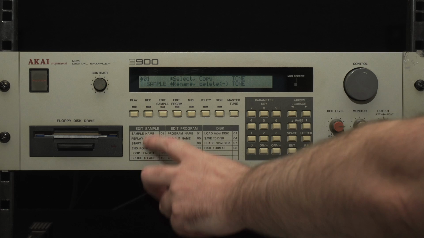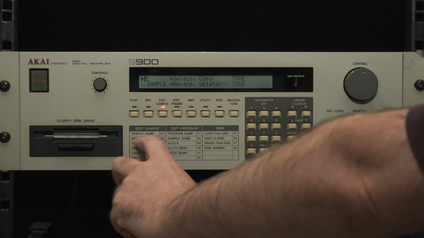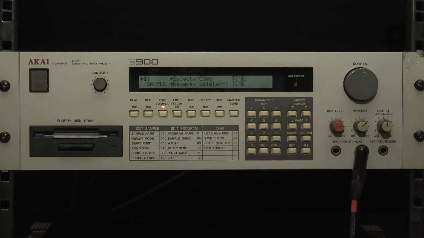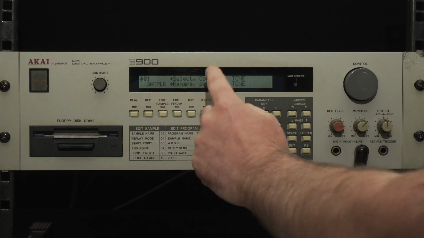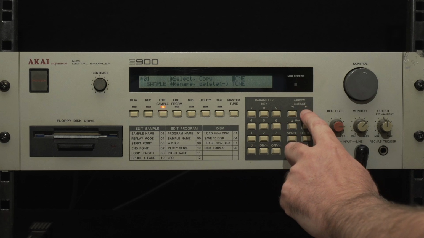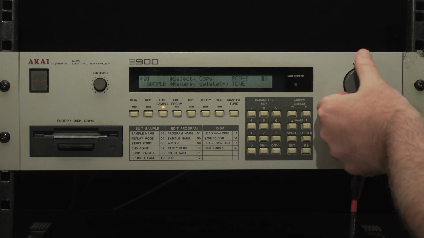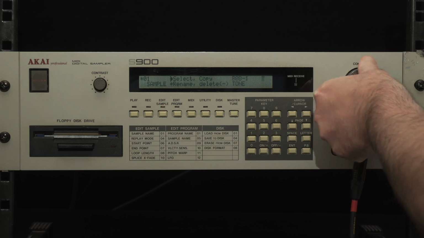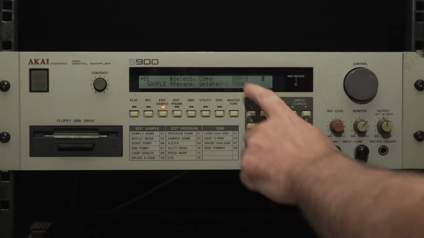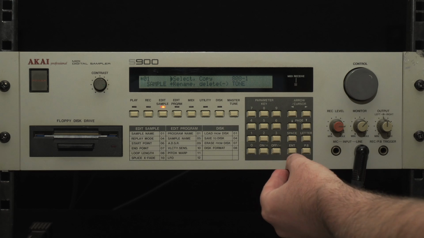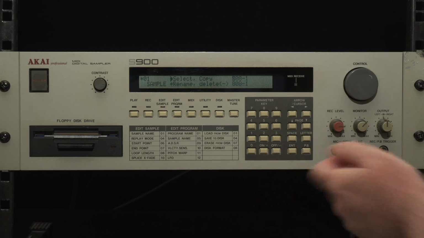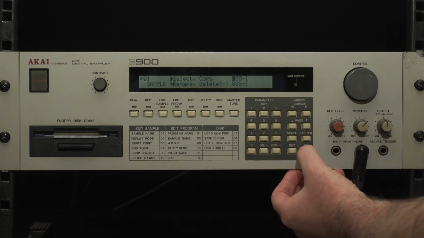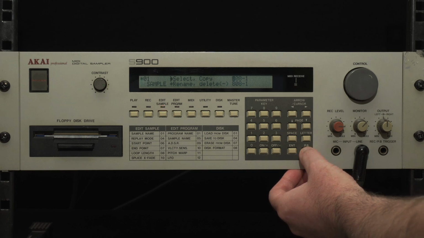So moving on to page 1 of the edit sample section, here the page is called sample name, but it's actually more like the sample manager because you can copy, delete, rename, and select different samples that are inside the 900's memory. So if I wanted to hear that 808 beat that I did before, I could just cursor over to this little section here, dial in the 808, hit enter. I can now hit playback and listen to it.